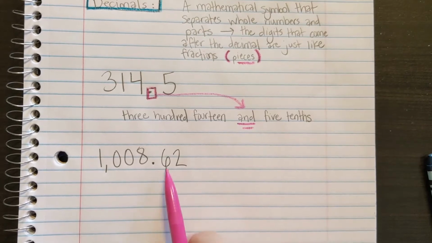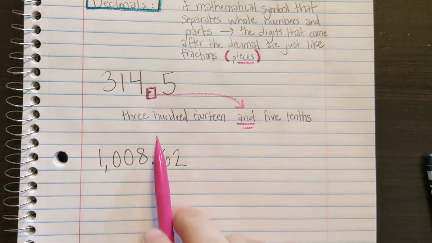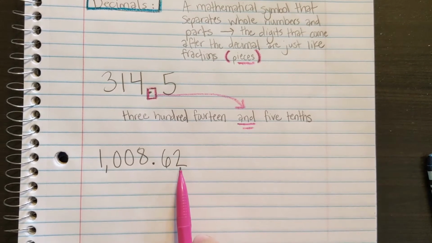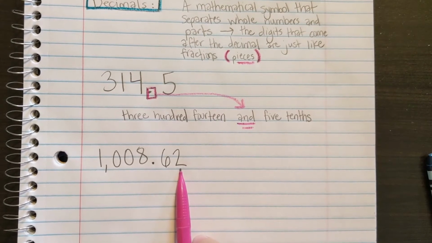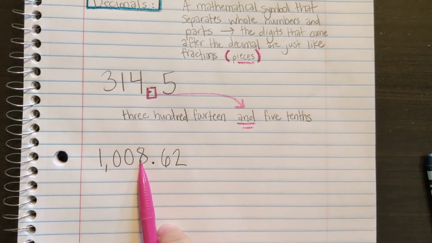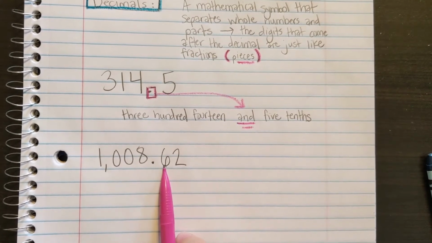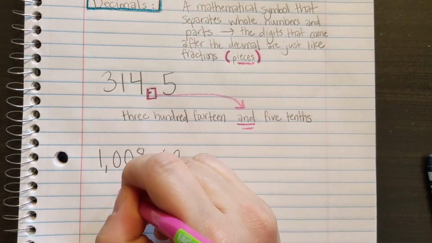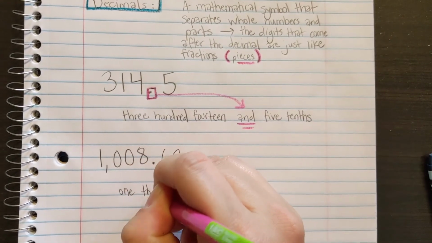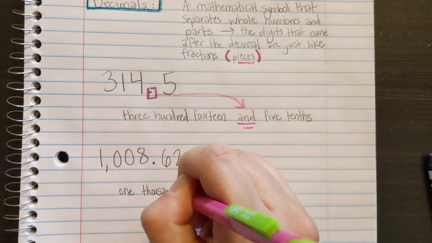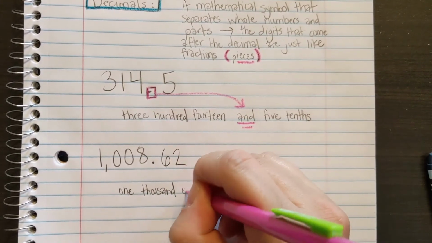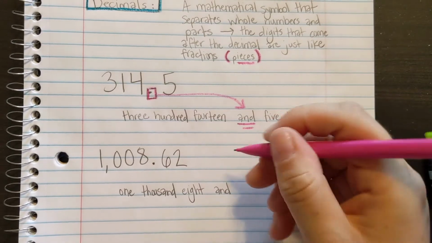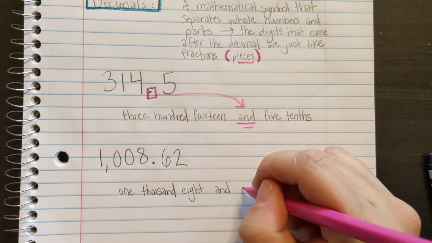What place value is that? Is it in the tenths? No, the tenths is just to the right. It is not in the tenths. It is in the hundredths. So you would say 1,008 and 62 hundredths. Let's write that out in words. 1,000, 1,008, and 62 hundredths.